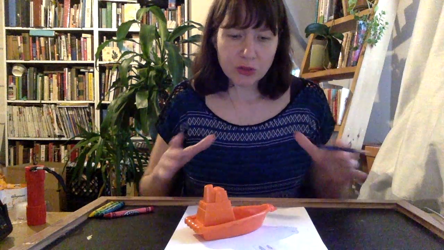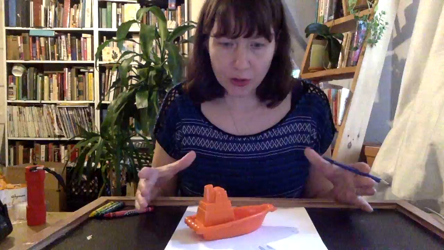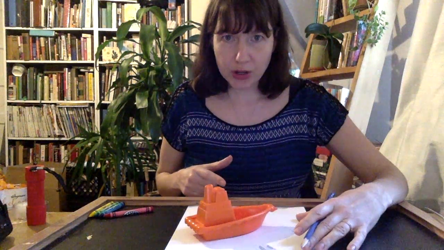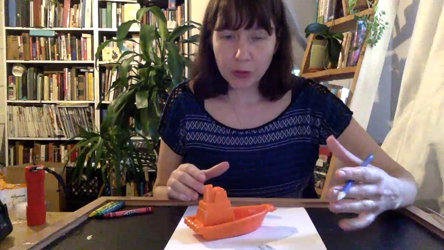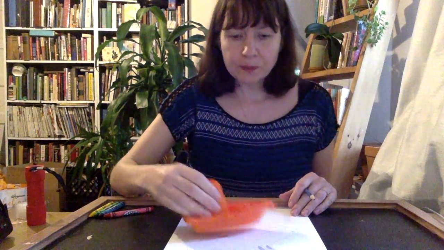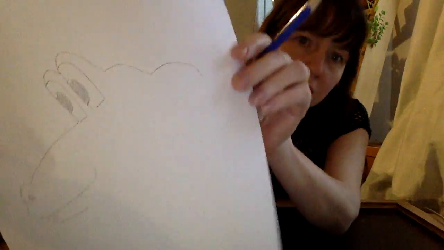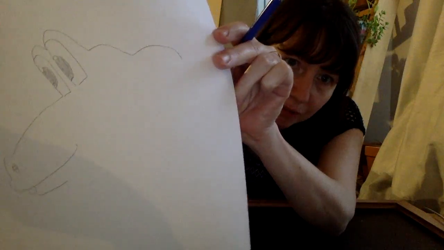So for you, what I want you to do is once you have your drawing and your shadow, I want you to take a picture with the object and your shadow drawing so you can see what object is casting that shadow, and that will be part of your artwork. For me, I'm going to lift this up just so I can show you what I drew. Kind of a little alligator, and it's from that basic boat shape.